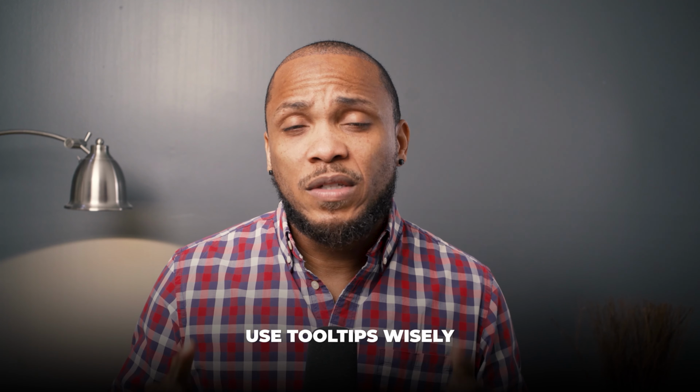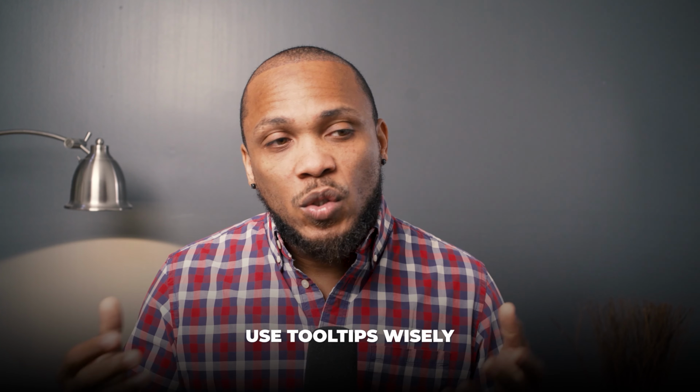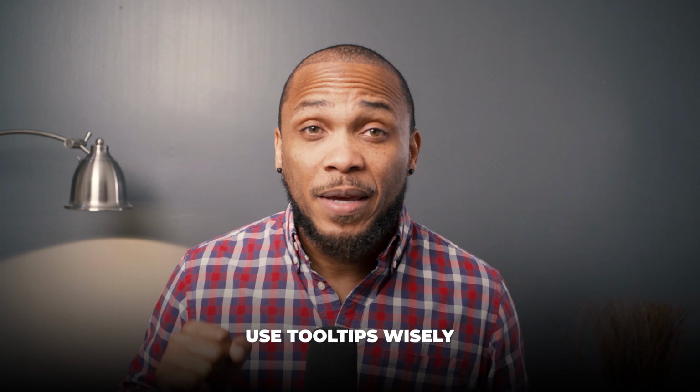Use tooltips wisely. Tooltips are like little pop-up hints. They're created to help users understand certain features, but try not to overdo it. Too many of these pop-ups at once can be very, very overwhelming. And you might want to introduce them gradually as users explore things throughout the app.